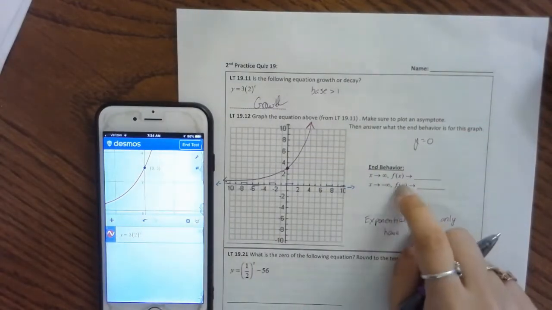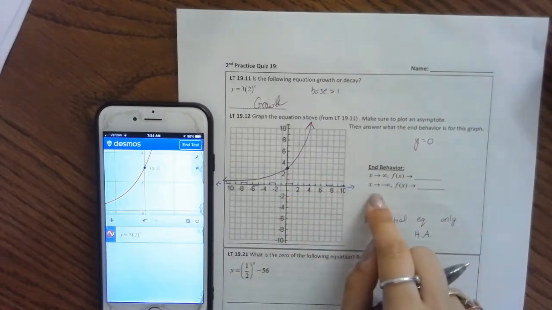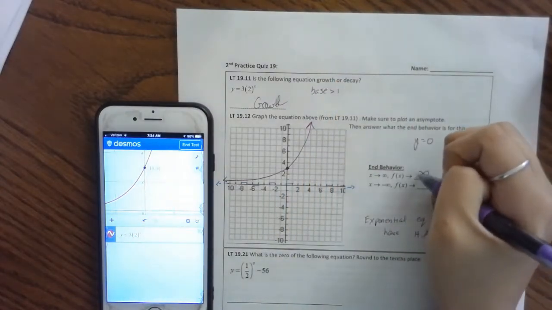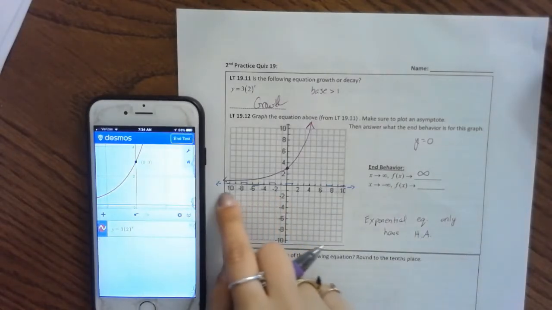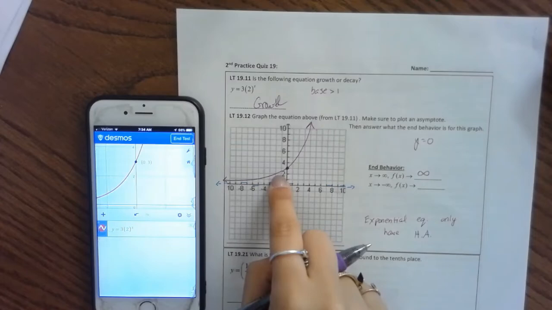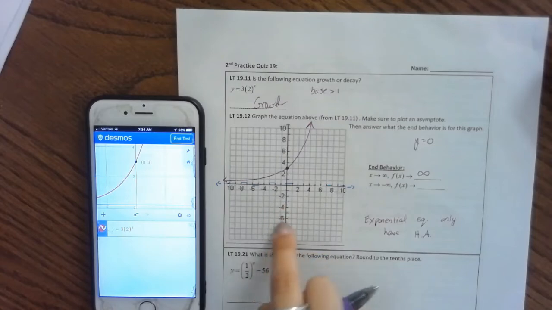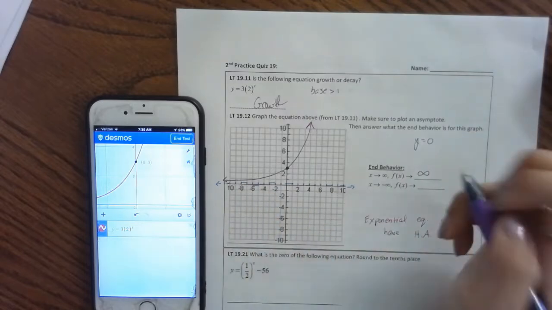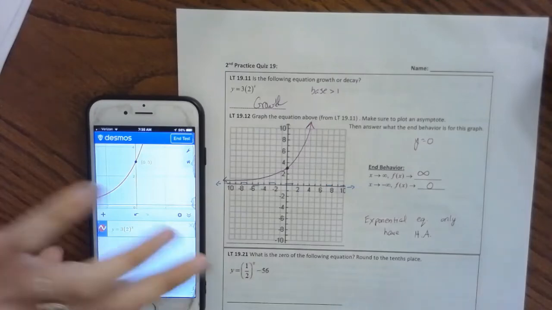Next up, we have to answer the end behavior. As x approaches infinity, so as we go to the right, what is our picture getting super close to? Well, it's going up forever, so it's getting close to positive infinity. Now, as x goes to negative infinity, so as we go to the left, what are our y values getting super close to? I may be going left, but we're talking about the y values. I never have anything down here. So I'm getting super, super close to this line, the asymptote, which is 0. And that's our end behavior. All right, 2 questions done.